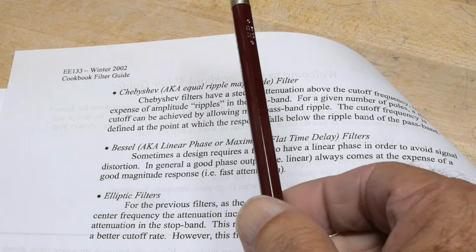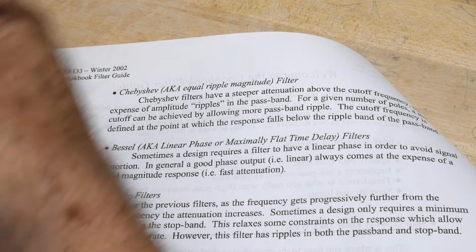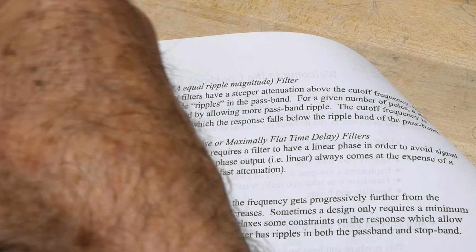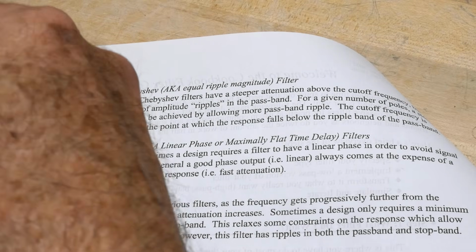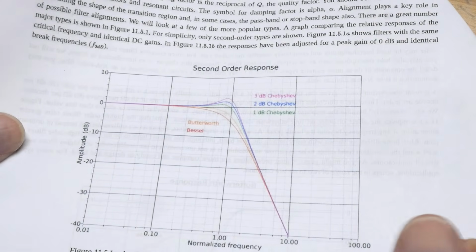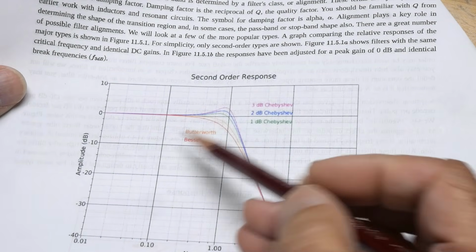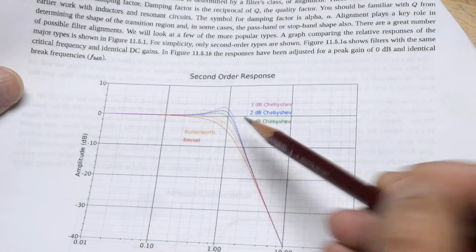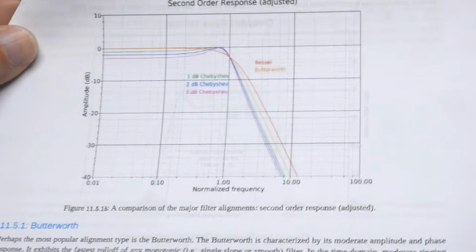Let's see here, where is a Chebyshev? Yeah, here's a Chebyshev. So a Chebyshev can have, instead of a nice flat roll-off, a little peak in it. That's a type of Chebyshev.